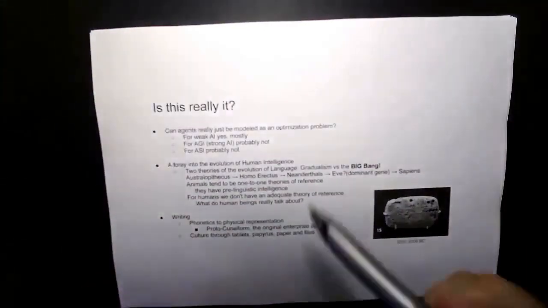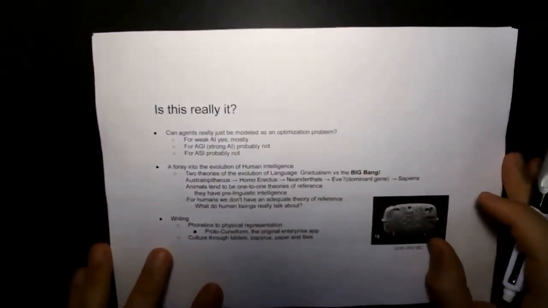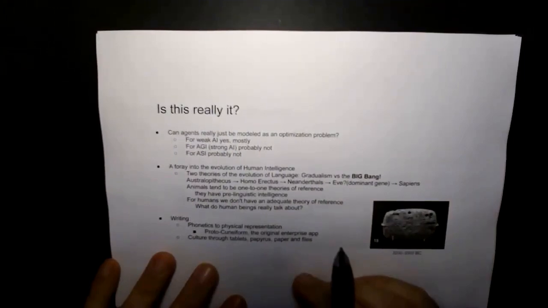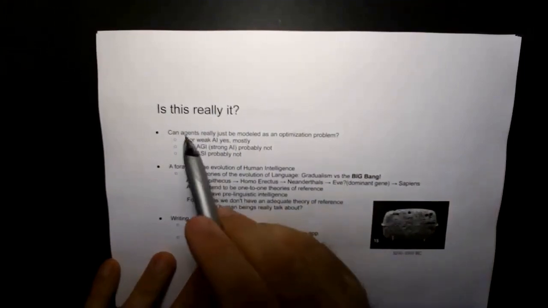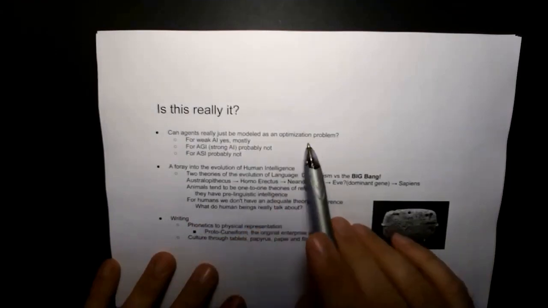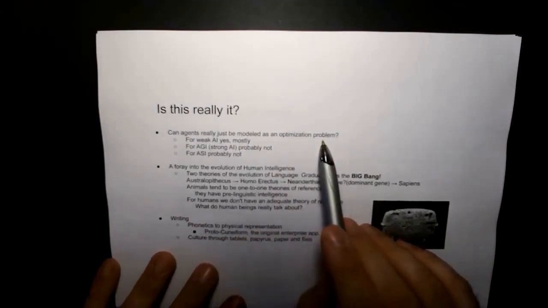So is this really it when it comes to agents? Is this really it? Well, let's think about it for a second. The question is basically, can agents really be modeled as an optimization problem? Can we really see it that way?